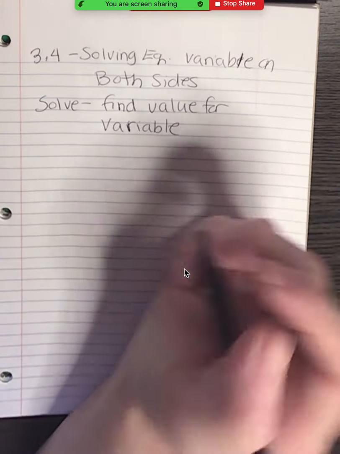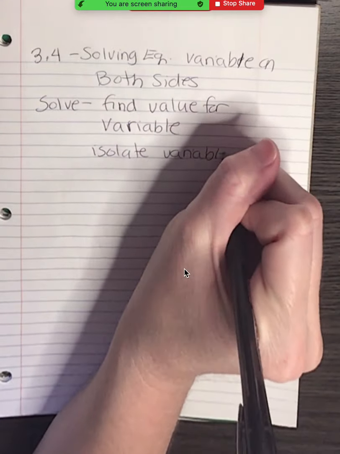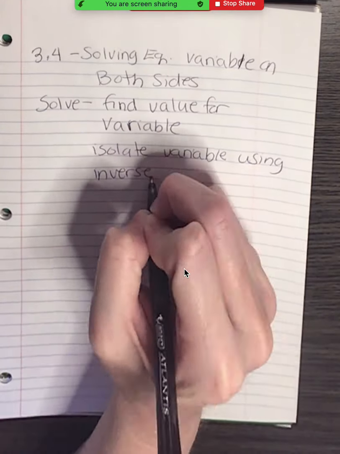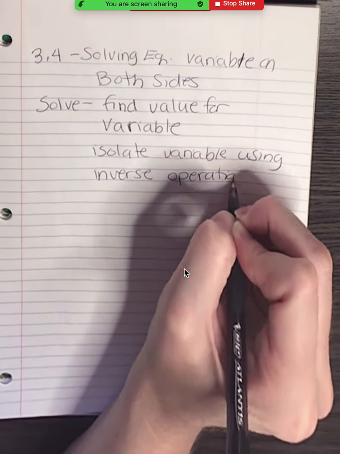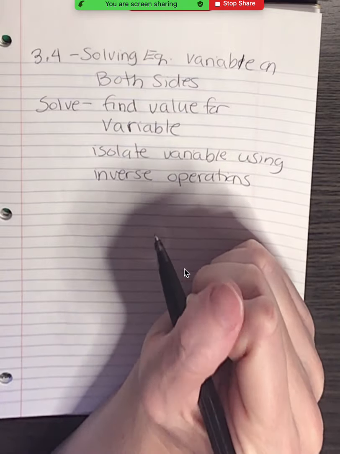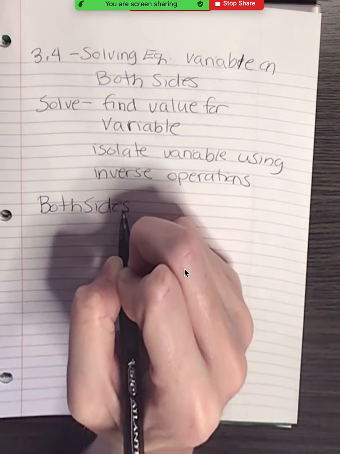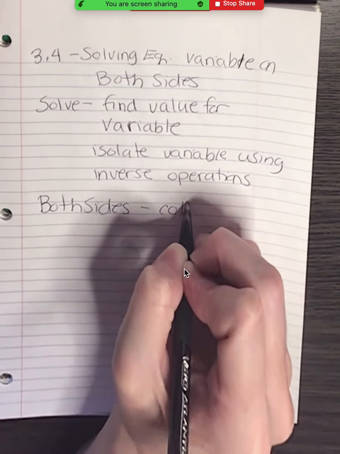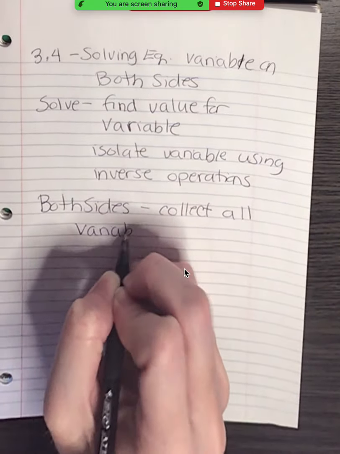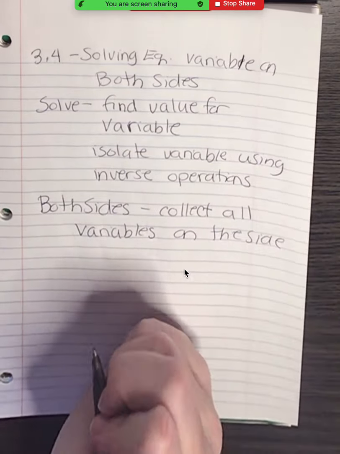Okay, and we're doing that by isolating the variable on one side using our inverse operations. So when your equation has a variable on both sides, what you need to do is collect all variables on the side that has the greater coefficient.